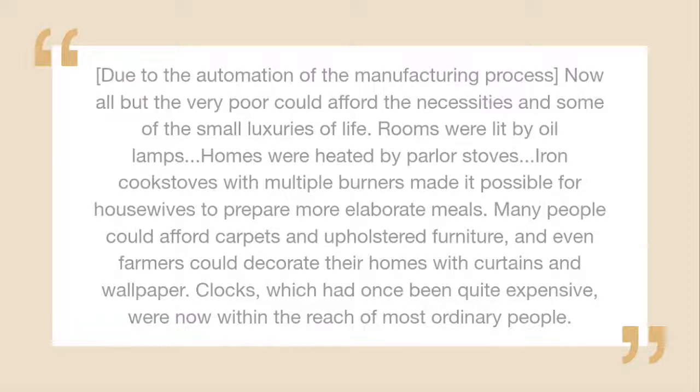Rooms were lit by oil lamps. Homes were heated by parlor stoves. Iron cook stoves with multiple burners made it possible for housewives to prepare more elaborate meals. Many people could afford carpets and upholstered furniture, and even farmers could decorate their homes with curtains and wallpaper. Clocks, which had once been quite expensive, were now within the reach of ordinary people.